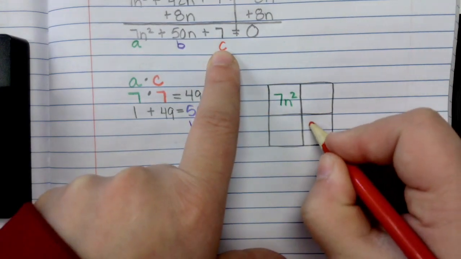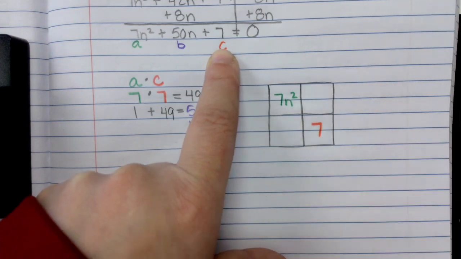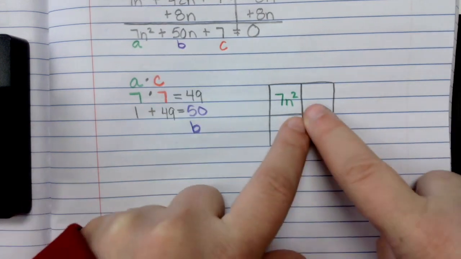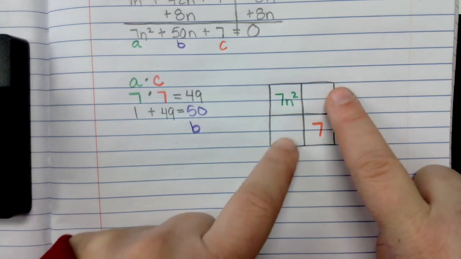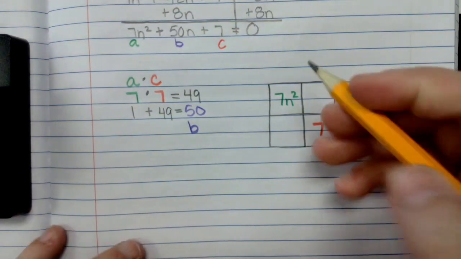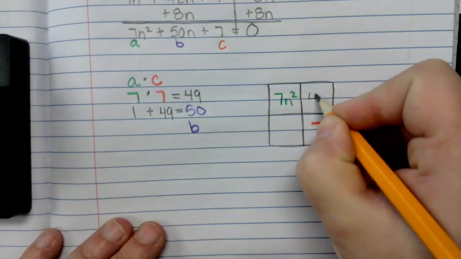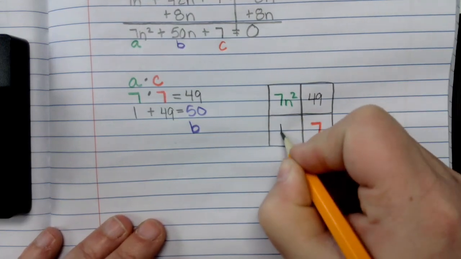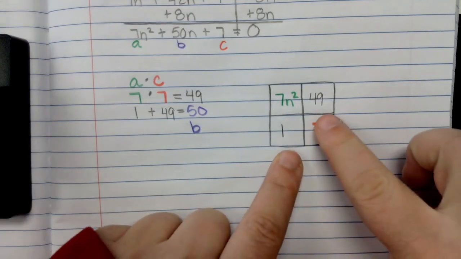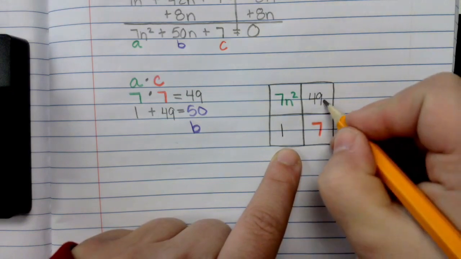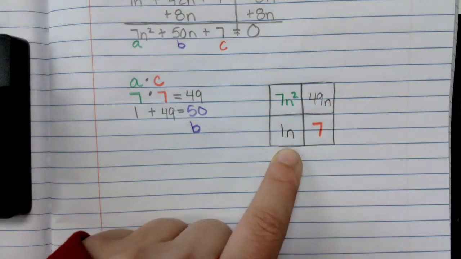What two parts? How do we break 50 up? Into what and what? 49 and 1. But what needs to go with that 49 and that 1? N. Good, because that B was originally 50n. Awesome. Now we're going to just factor, so we use that blue sheet.